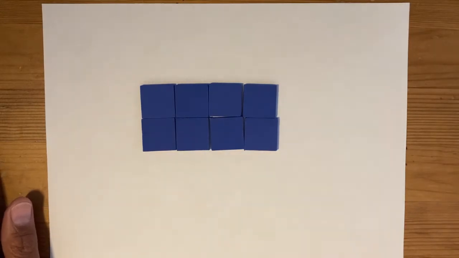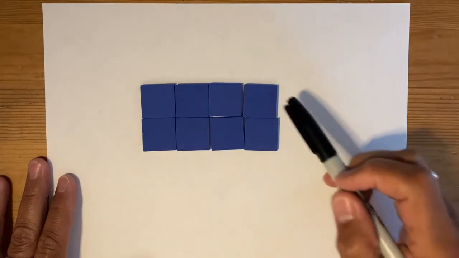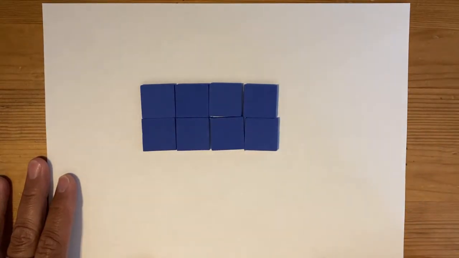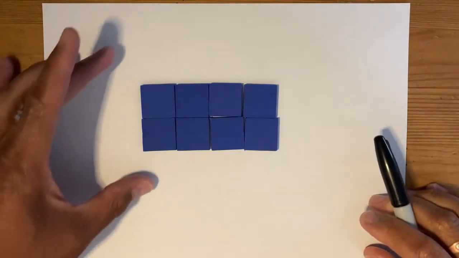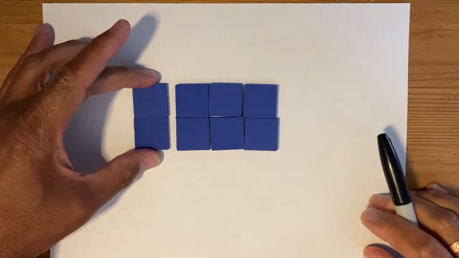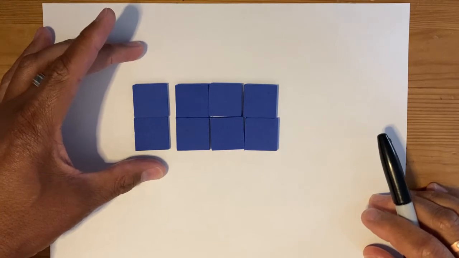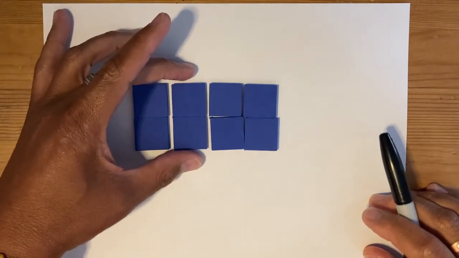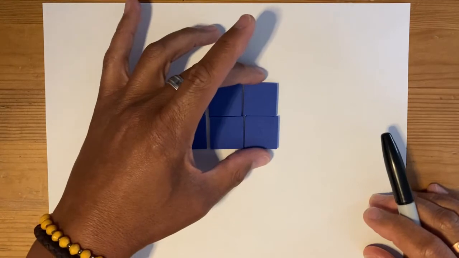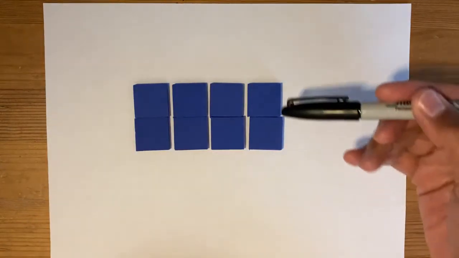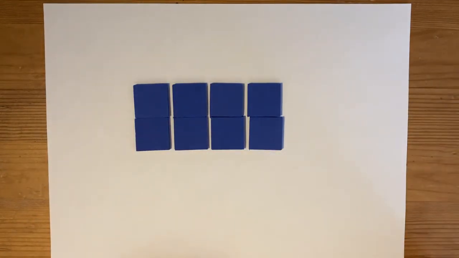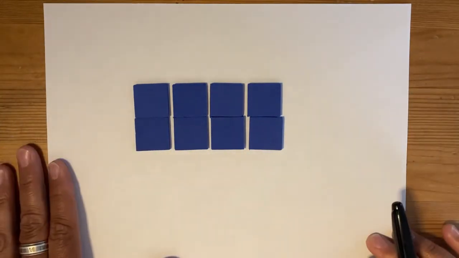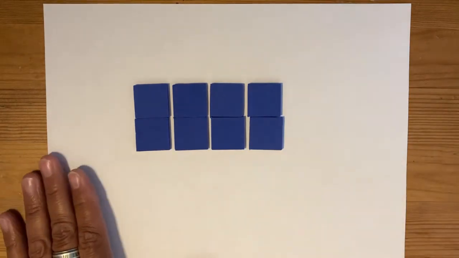Here is one way you might represent a whole. You might decide that you're going to use 8 tiles to represent a whole. This entire shape is one whole. So if this is one whole, then 2 tiles is going to be 1/4. That would be 1/4. Here's another fourth. Here's another fourth. And here's another fourth. So 2 tiles would be 1/4. This is a perfectly valid way to represent a whole and a fourth.